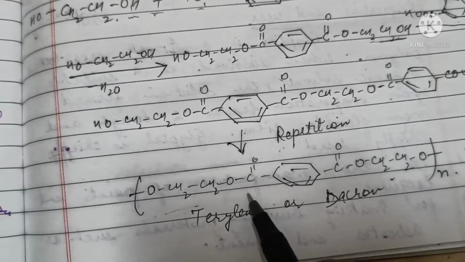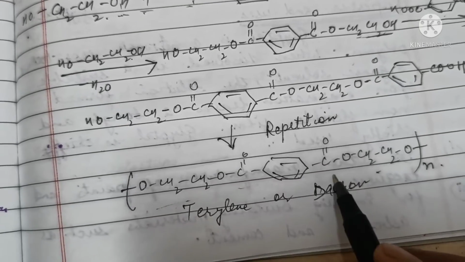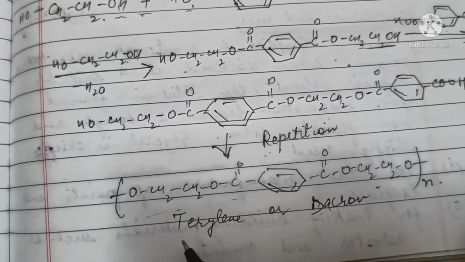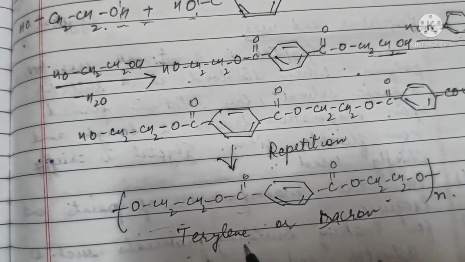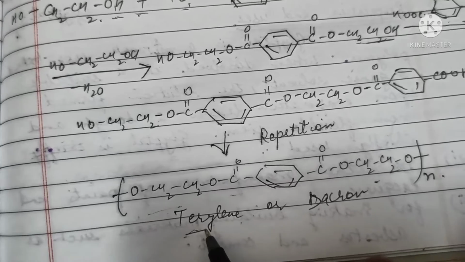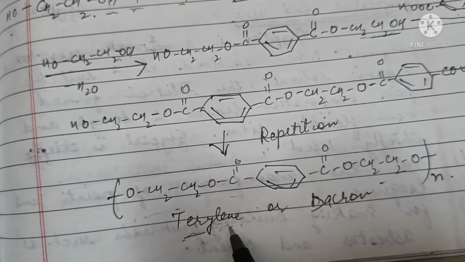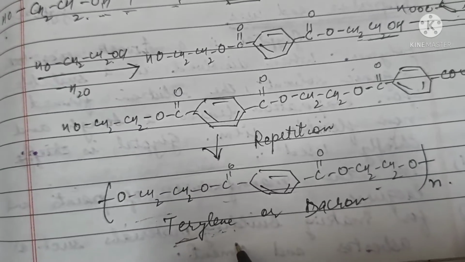Ethylene glycol, terephthalate, then ethylene glycol, then again repeated. So the polymer is called Terylene. Ter comes from terephthalic acid and lene comes from ethylene glycol. This polymer is also called Dacron.